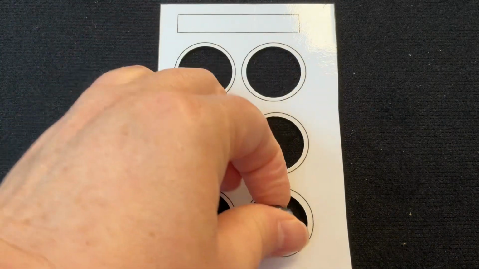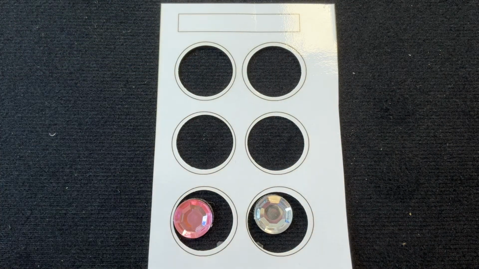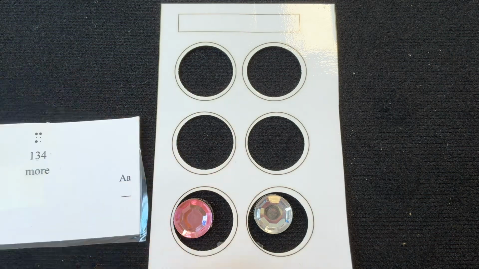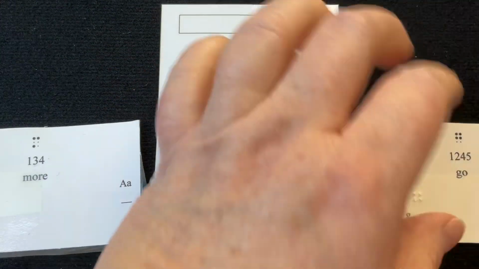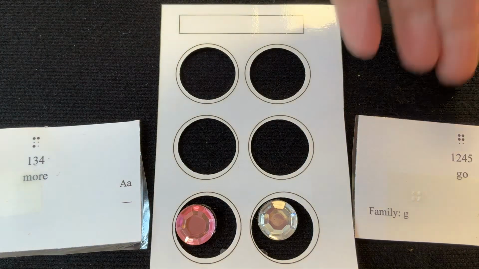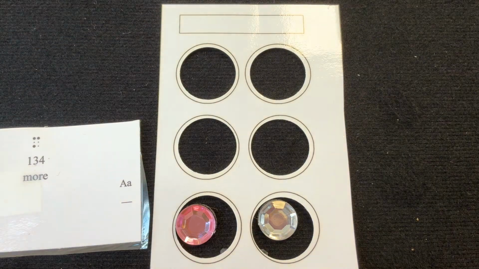This is a 3-6, so we put it all the way down into the bottom of the cell, in the middle, and the end. It is a hyphen.